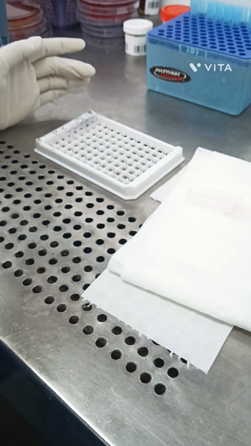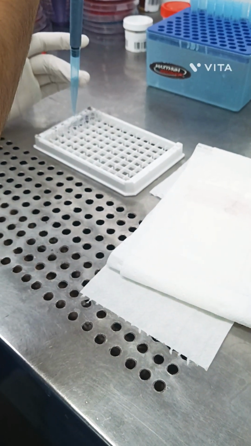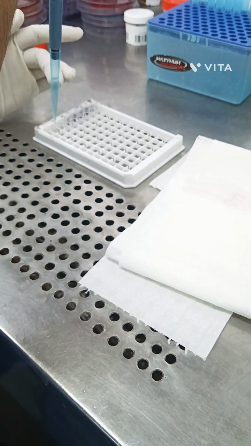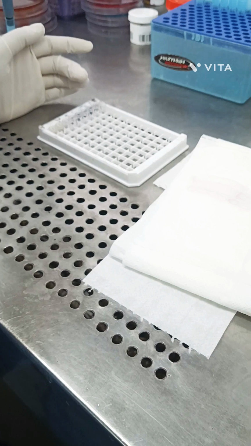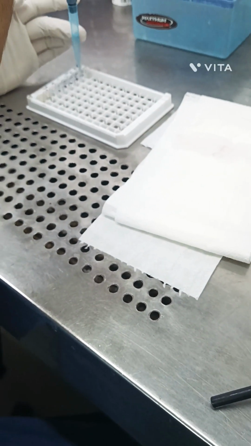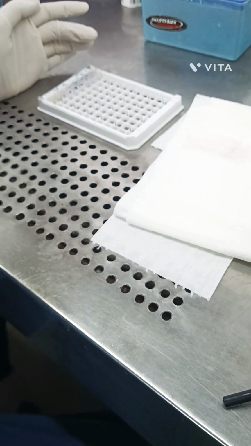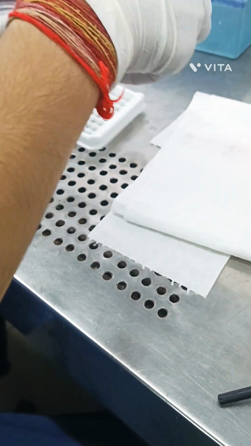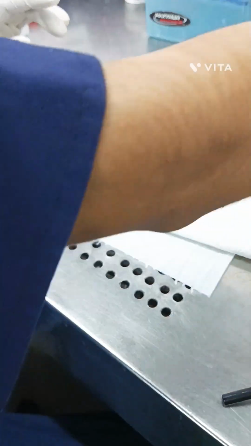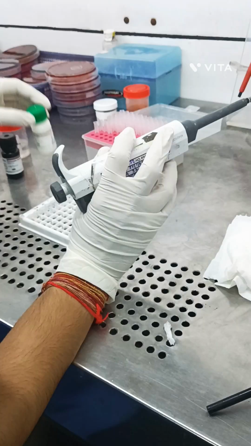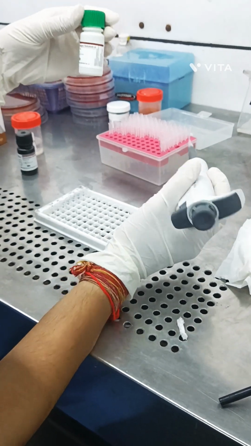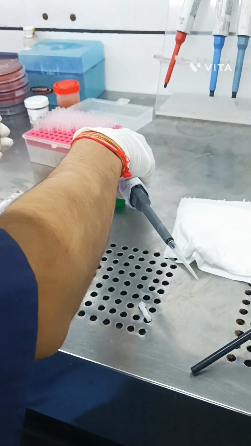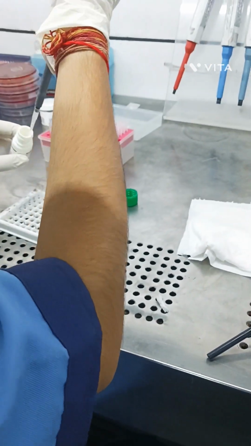So blot first, then wash 5 cycles with wash buffer. After 5 cycles of washing is done, add 50 microliter A and 50 microliter B substrate.